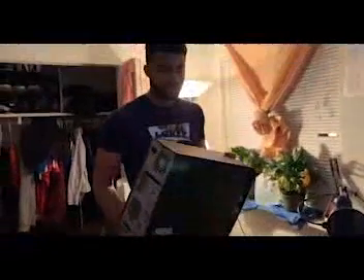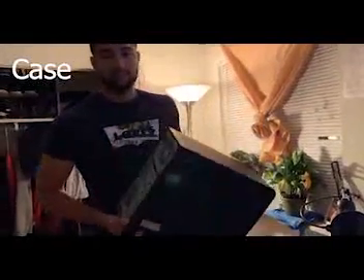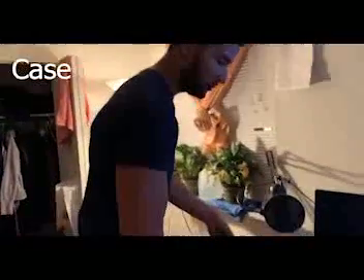So we're gonna start off with our case. The main function of a case is to keep all of your computer parts inside and well organized. Usually it looks like a box. Some tech companies like to get a little creative and they make, I don't know, like triangle cases and sphere cases, I don't know. But most of the time you're gonna see this.